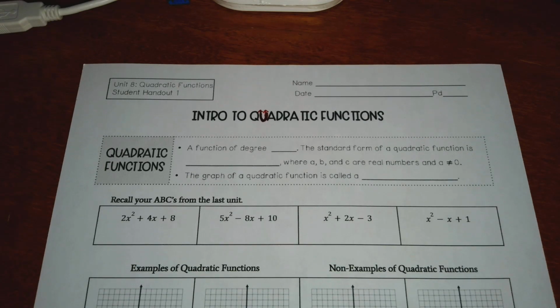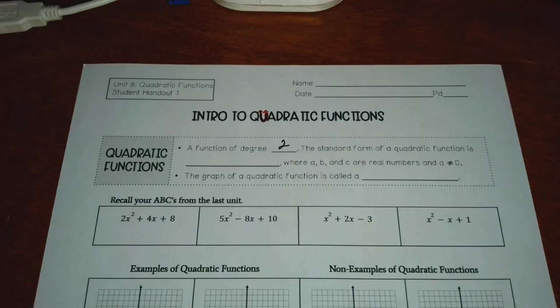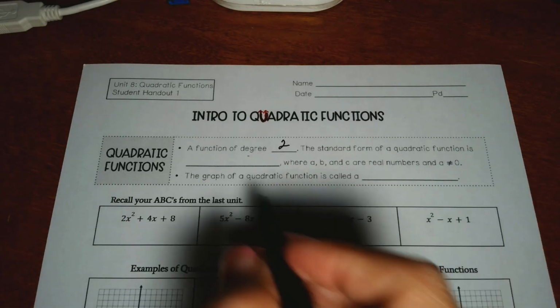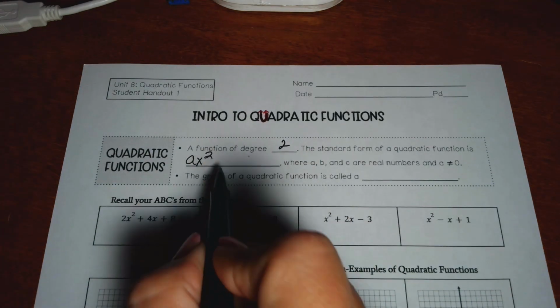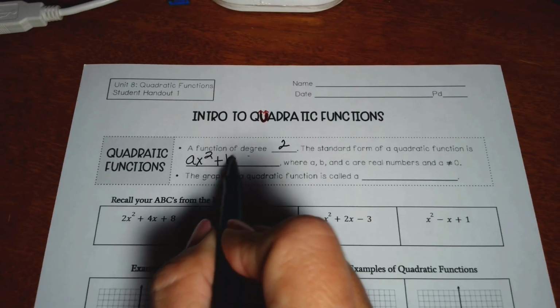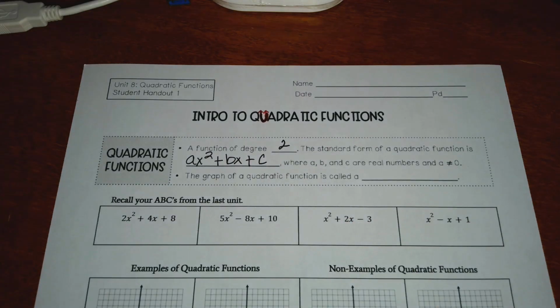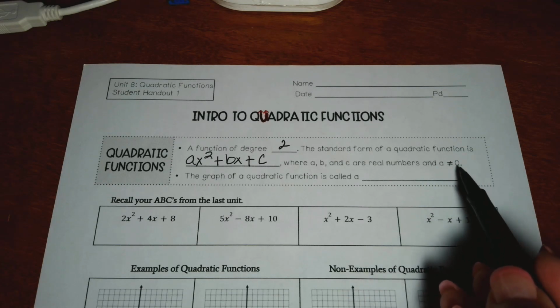Okay, so to begin, a function of a degree of 2. Okay, so what does that mean, degree of 2? That means the equation has to have an x squared. The standard form of a quadratic function is ax squared plus bx plus c, where a, b, and c are the real numbers and a cannot be 0.